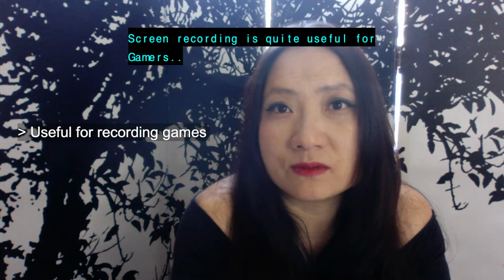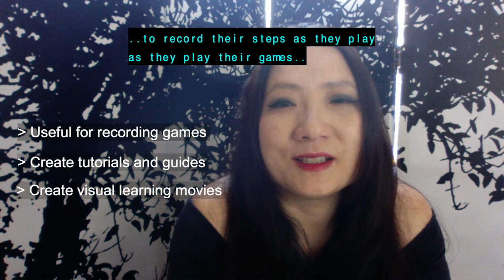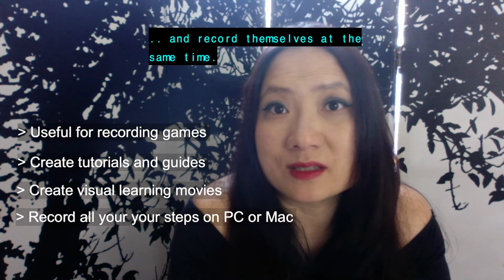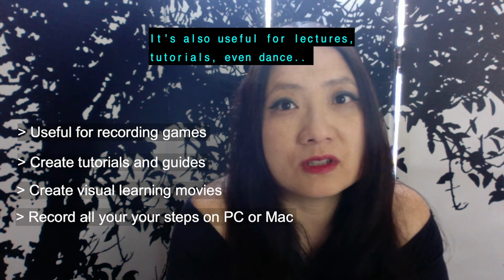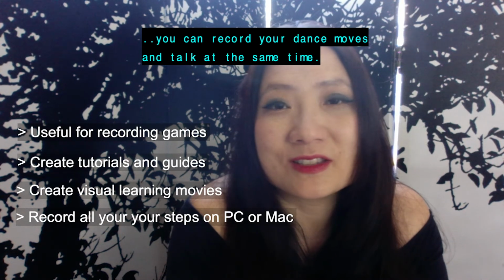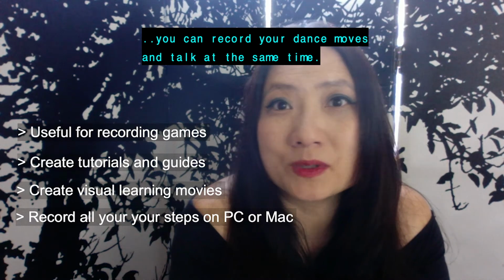Screen recording is quite useful for gamers, so they can record their steps as they play the games and record themselves at the same time. It's also useful for lectures, tutorials, even dance. You can record your dance moves and talk at the same time.